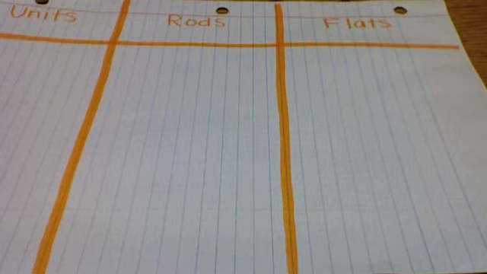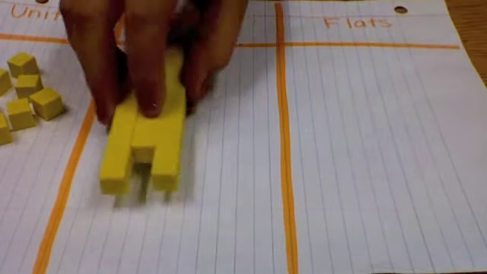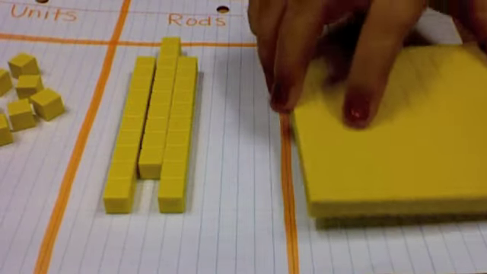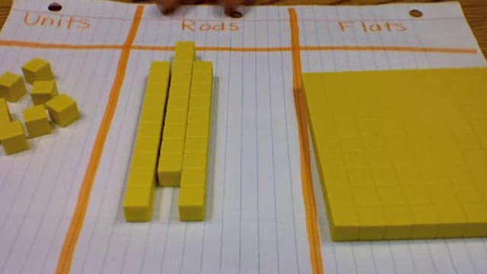Today we're going to look at how to use base 10 blocks to solve two-digit addition problems. First, let's get acquainted with the base 10 blocks. Our base 10 blocks consist of units, rods, and flats. But today we will only be working with the units and the rods.